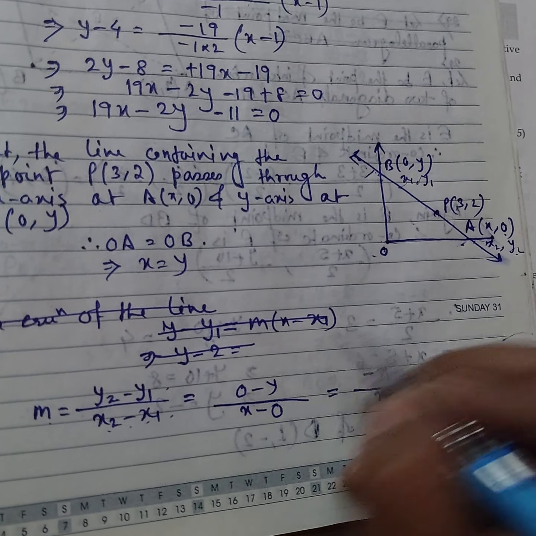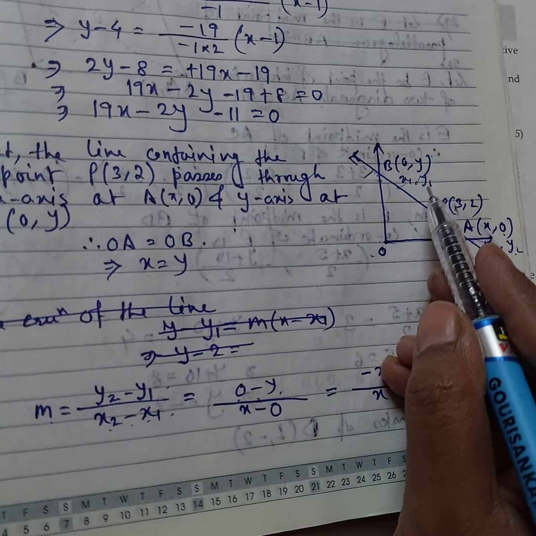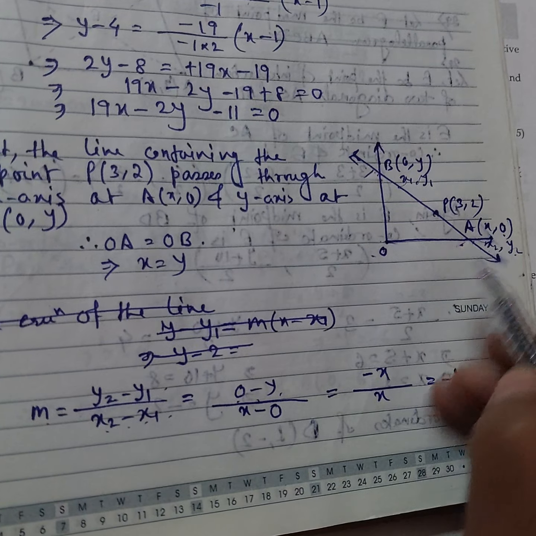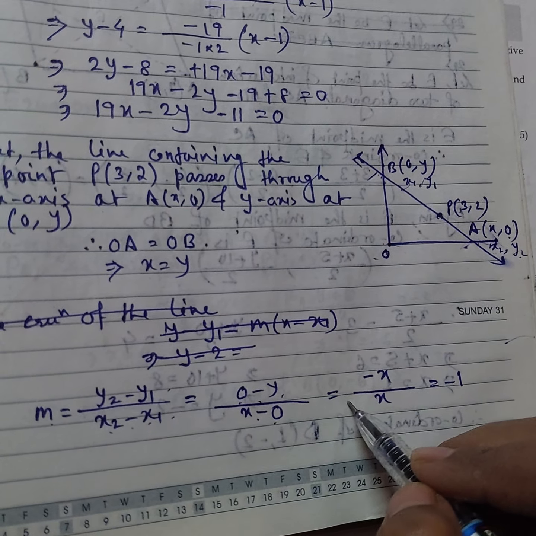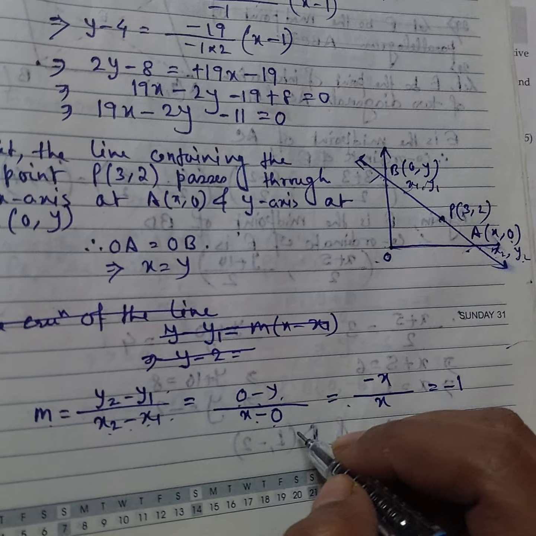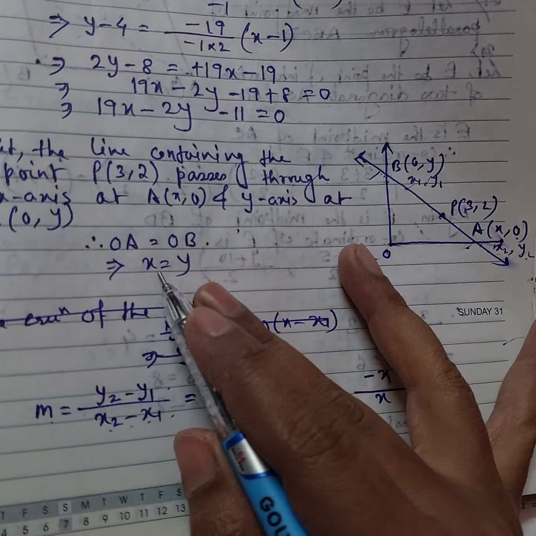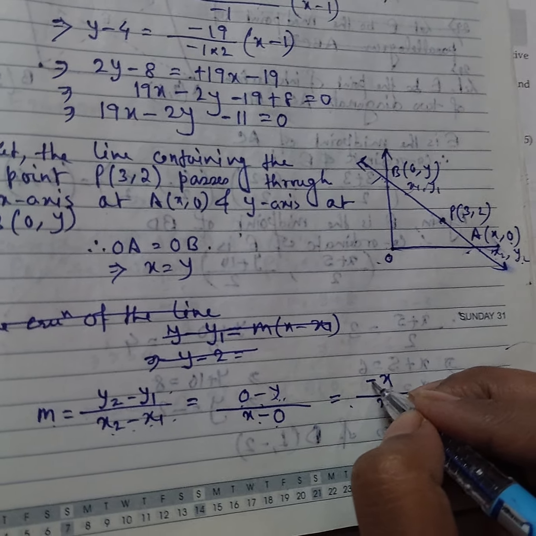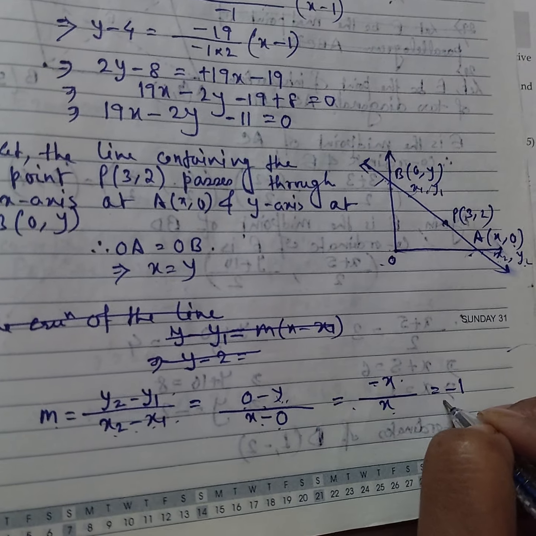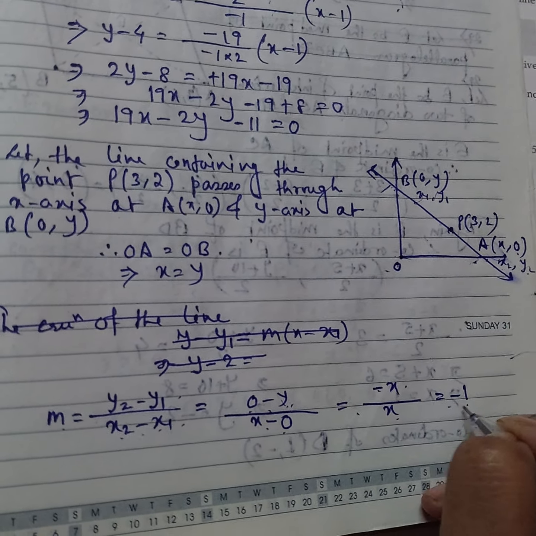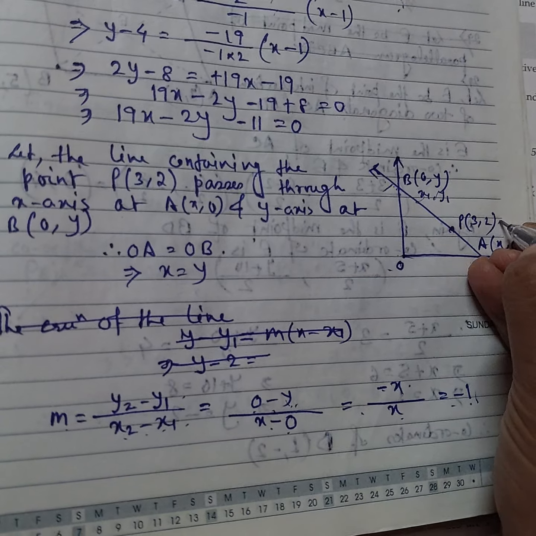So this is y2 0 minus y, by x2, that is x minus 0, that is equal to minus y by x. So in place of y you can put x. So minus x by x is equal to minus 1. This is the slope.